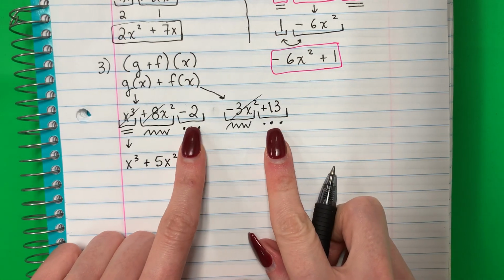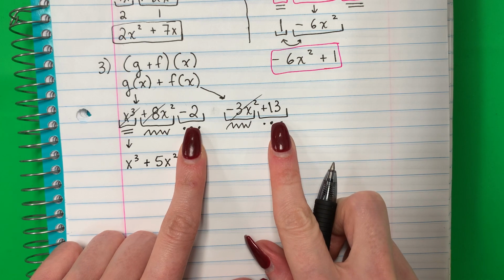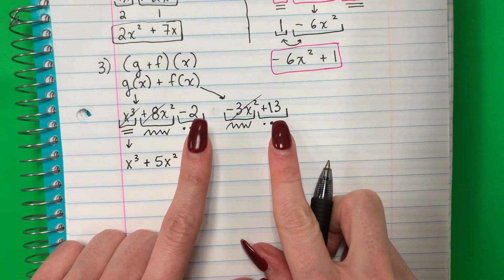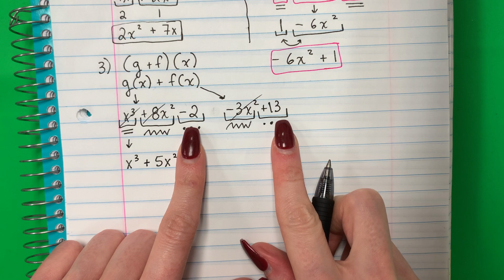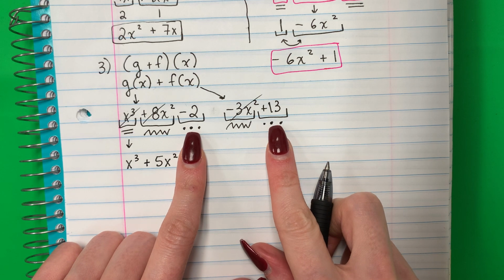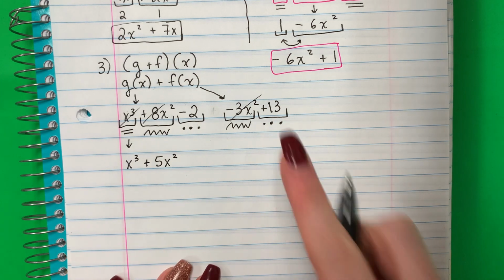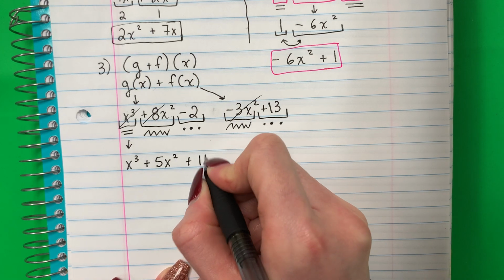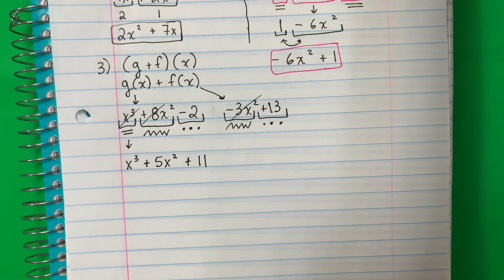Now these, negative 2 plus 13. You can put it in the calculator if you don't know. Negative 2 plus 13 is positive 11. Is it in order?